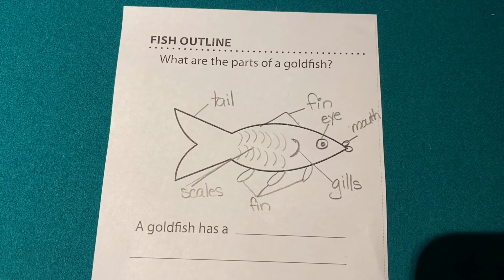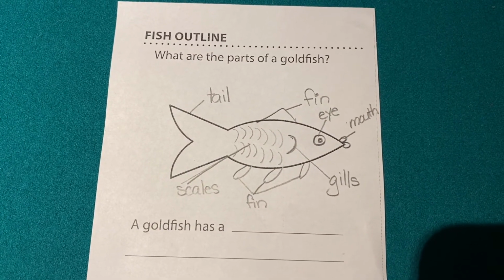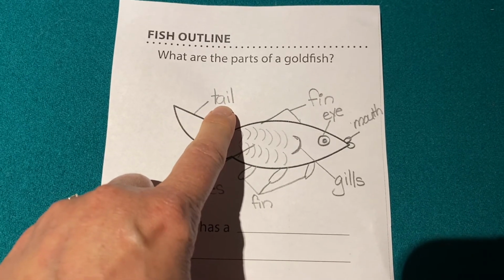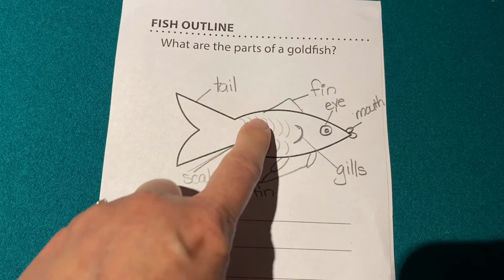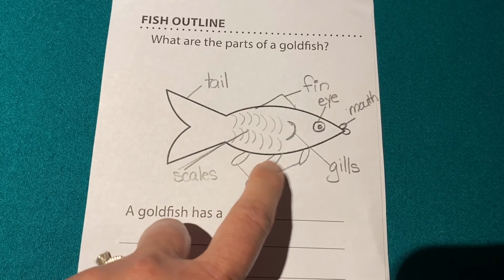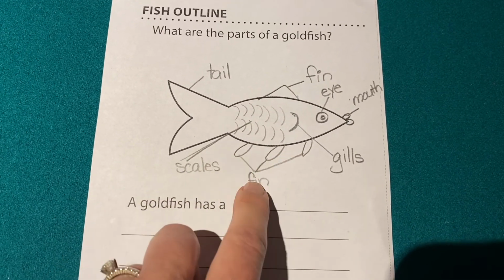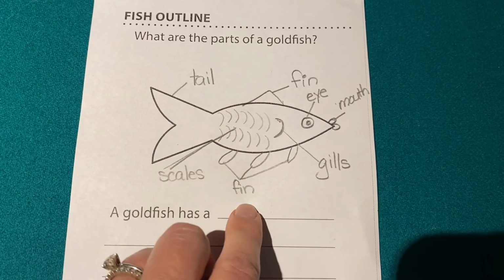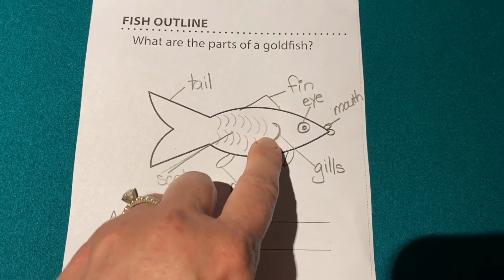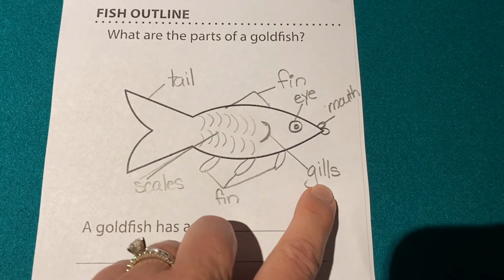How did you do? Take a look. I labeled the tail. I drew scales and I labeled them scales. I drew the 1, 2, 3 fins on the bottom and the 1 fin on the top. I drew that little backward C that looks like gills.